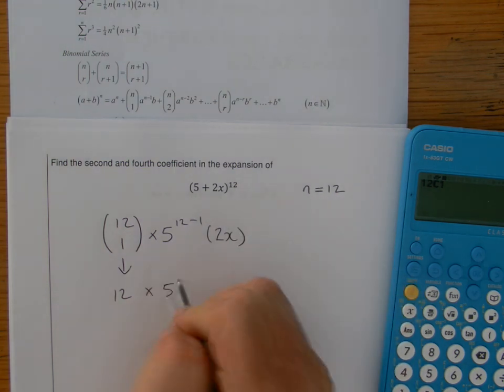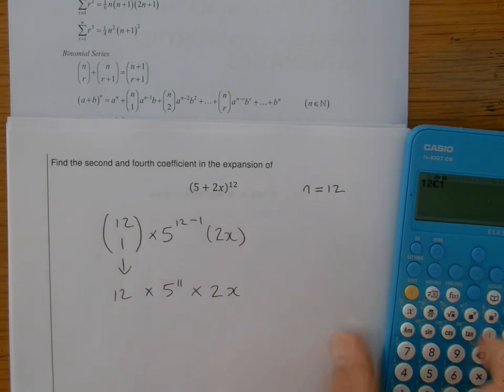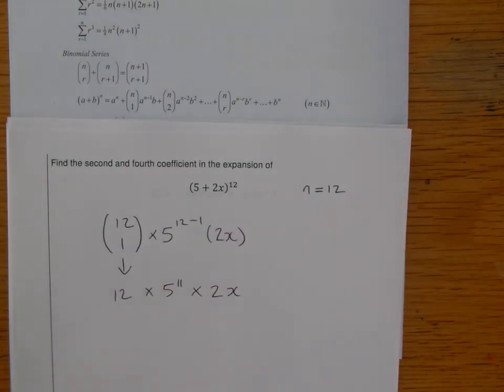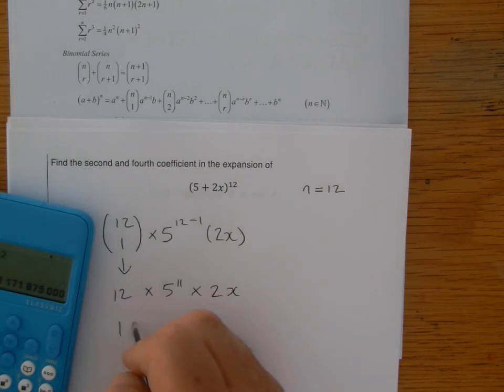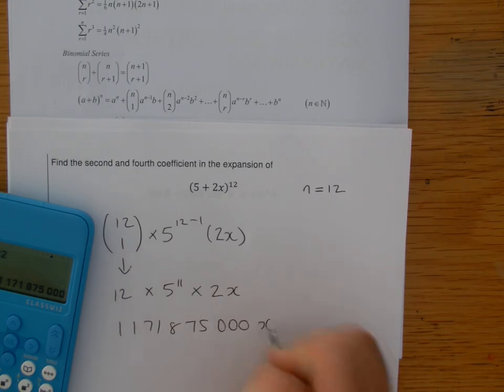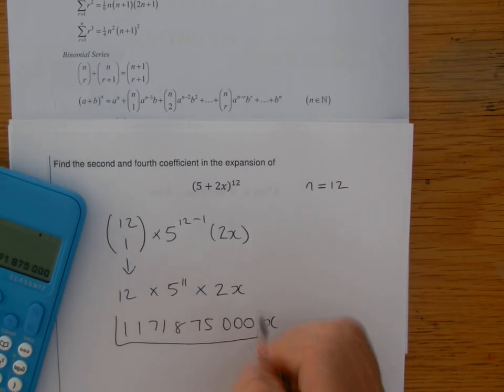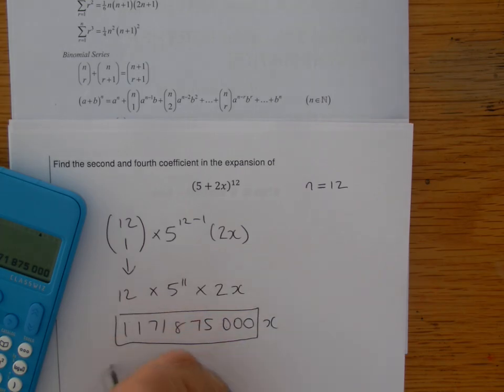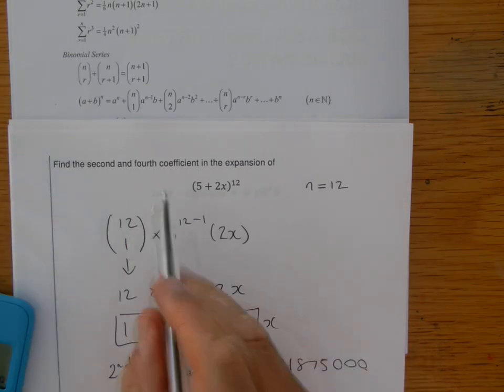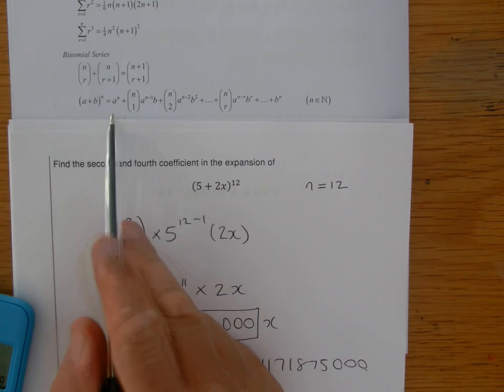Then this would be 5 to the power 11 and then times 2x. If I work that out on my calculator, 12 times 5 to the power 11 times 2, I get something really, really large: 1,171,875,000x. So the coefficient would be the value in front. The second coefficient equals 1,171,875,000.